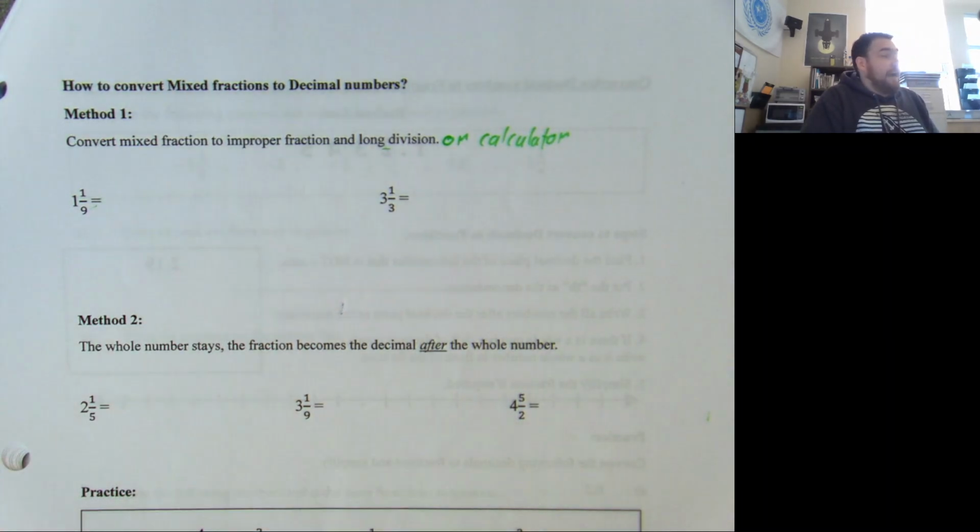For your test, I'm going to have 2 sections, a calculator section and a non-calculator section. Everything we've done up to right now, I should expect you to be able to do without a calculator using your multiplication tables. There will be a calculator section where we bring in this.